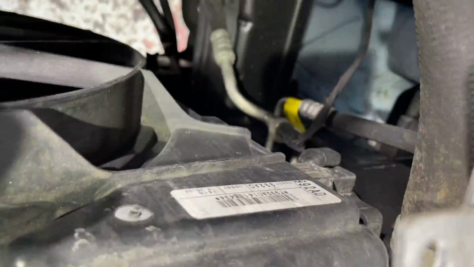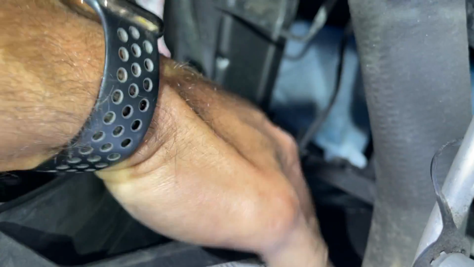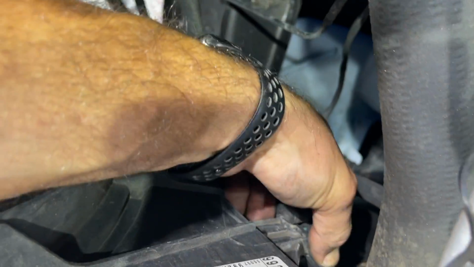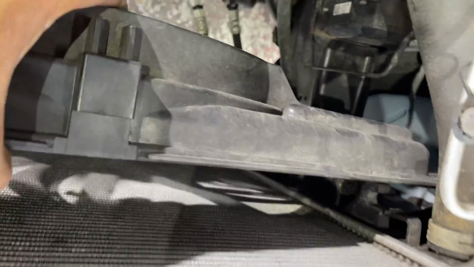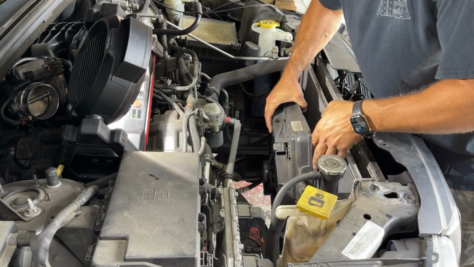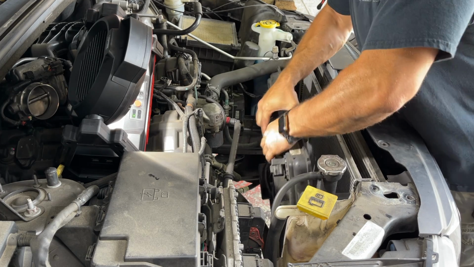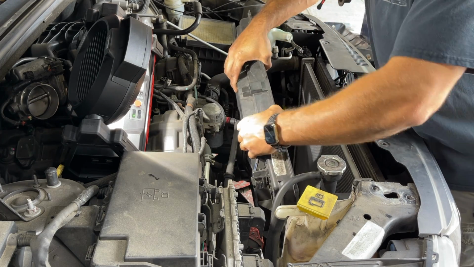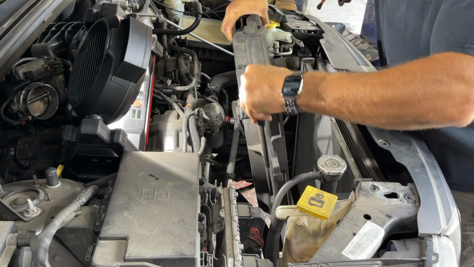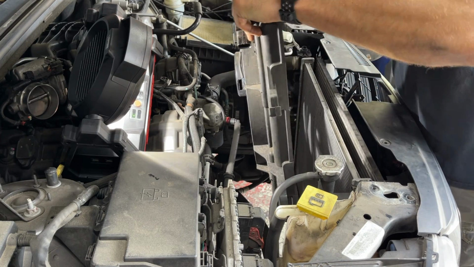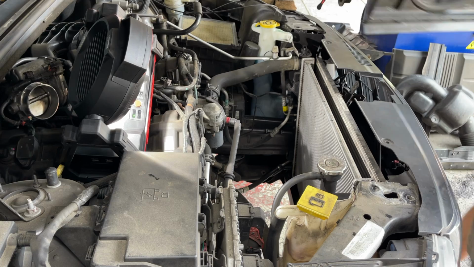Okay guys, so these clips here you basically push in just like that while you lift up the fan, and same thing on this side. You just push the clip in and lift up the fan, and that's it. The fan is out. Now you just maneuver it around the hoses just like so and get it out.